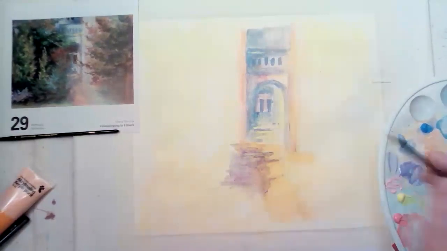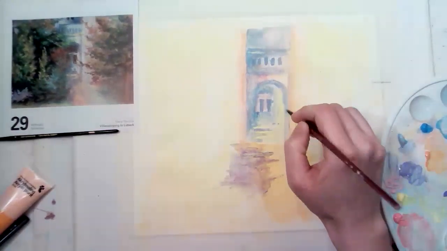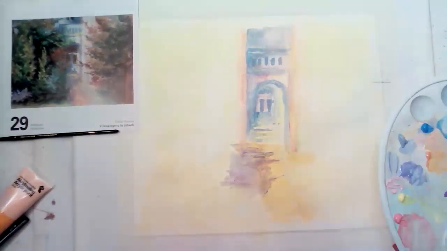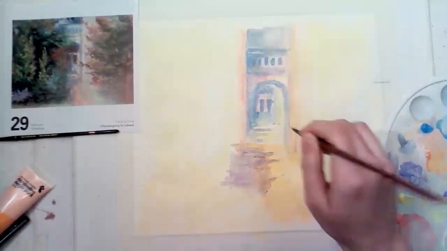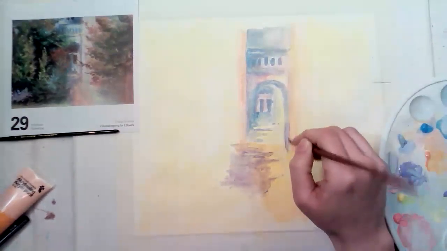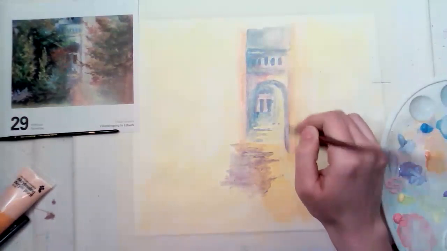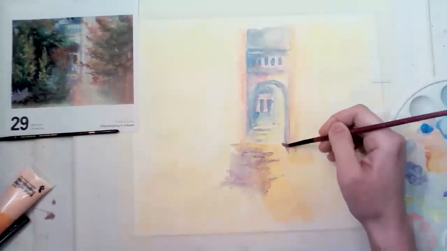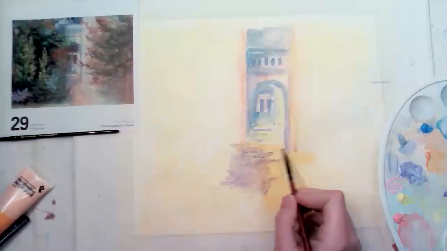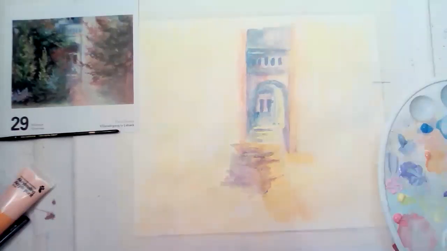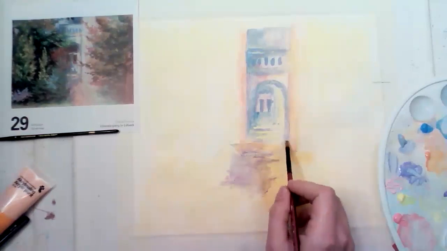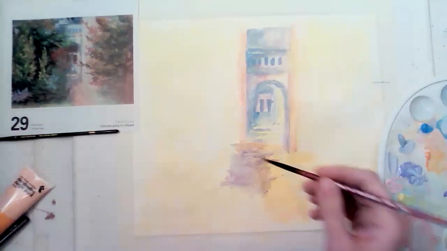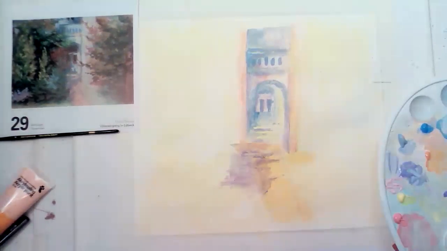Yeah, also maybe some areas became more dry, so you can do maybe the second layer somewhere where it's needed. Yeah, let's also check.